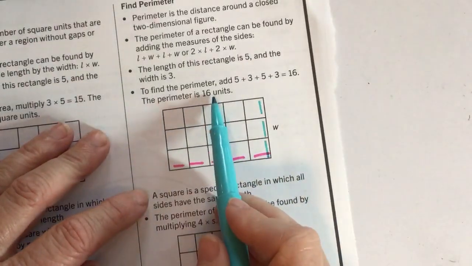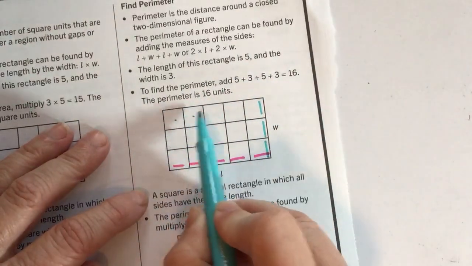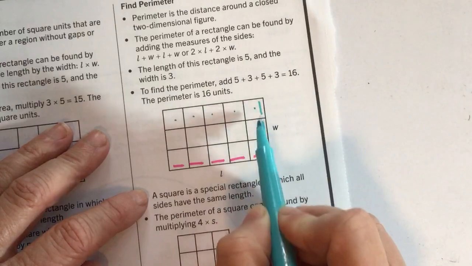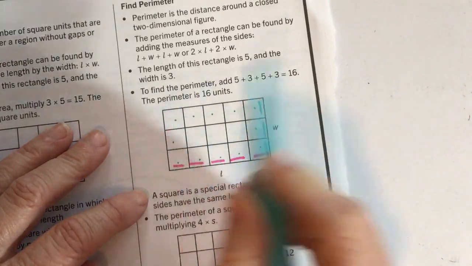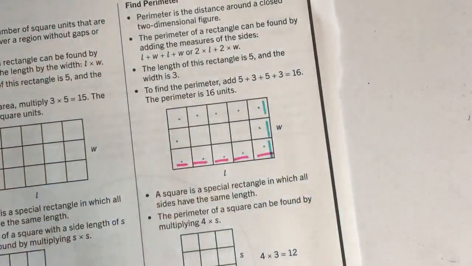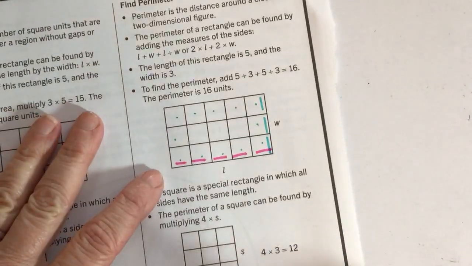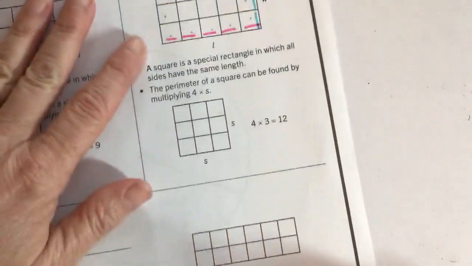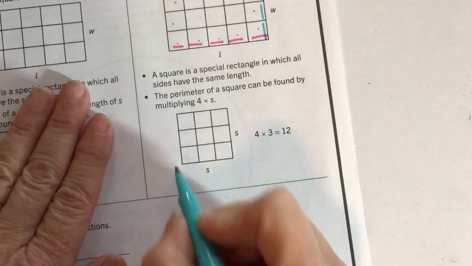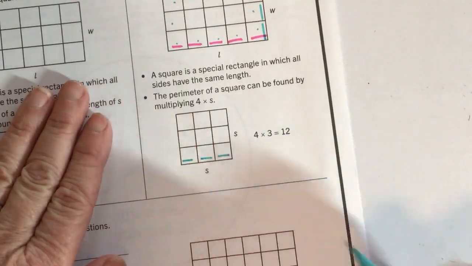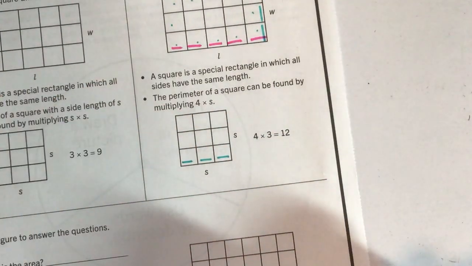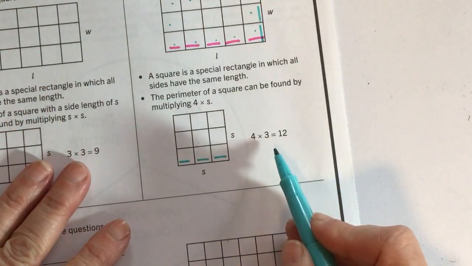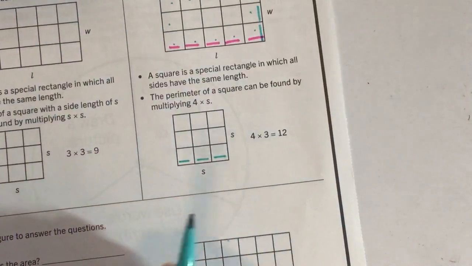Either way, you're going to get a total of 16. 1, 2, 3, 4, 5, 6, 7, 8, 9, 10, 11, 12, 13, 14, 15, 16. That's the perimeter, okay? So on a square, here you have 1, 2, 3. And because a square is the same on all sides, 4 times 3 is 12, the perimeter would be 12.